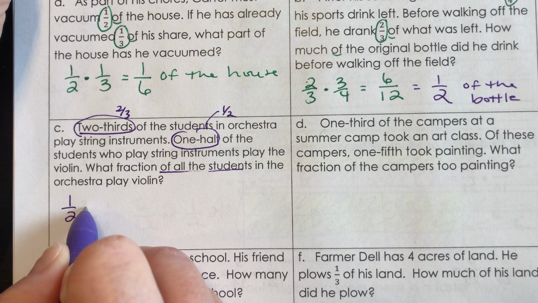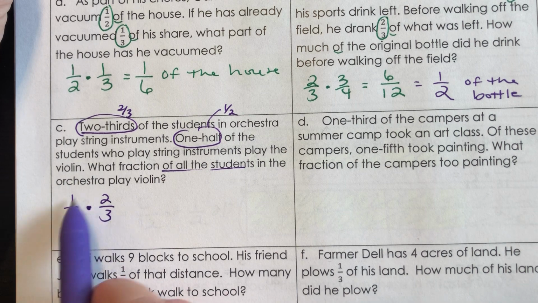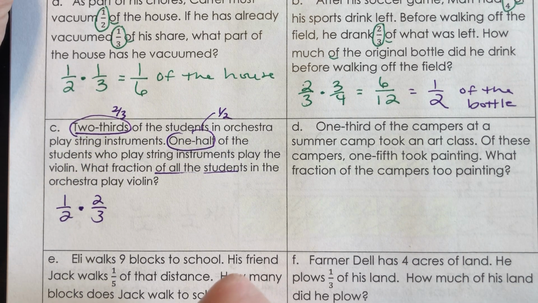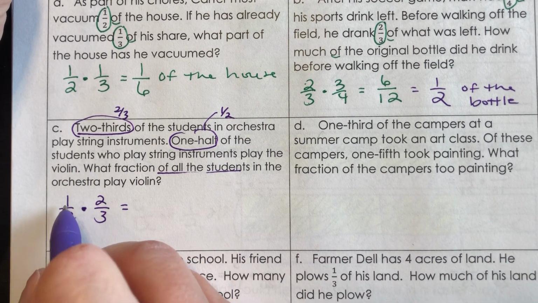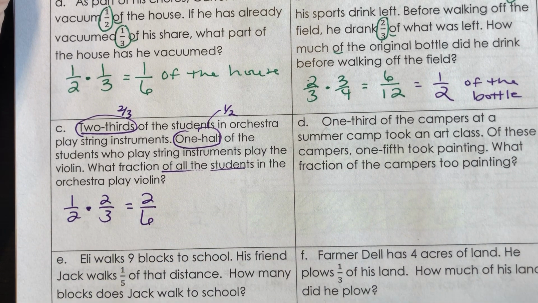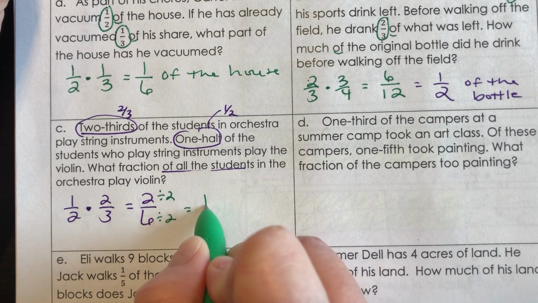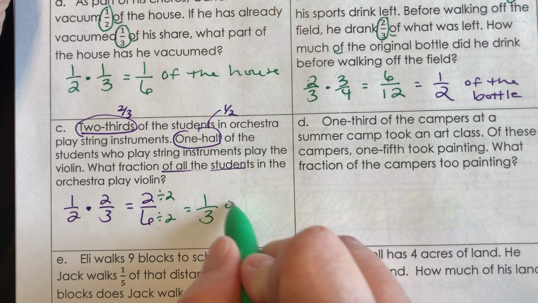So I can say half of 2/3, 1/2 times 2/3. You could also say 2/3 times 1/2 if you recognize that it's multiplication, and that's fine. 1 times 2 is 2, 2 times 3 is 6. And when I see 2 and 6, I know those are both divisible by 2, so I would divide them both by 2 to get 1/3 of the students.